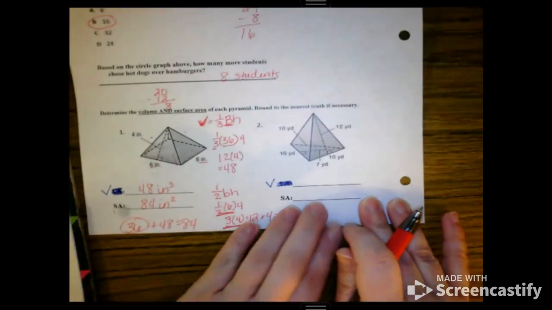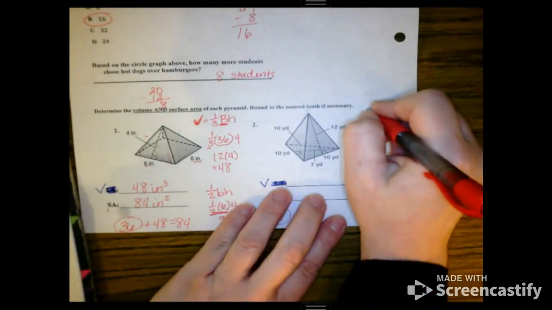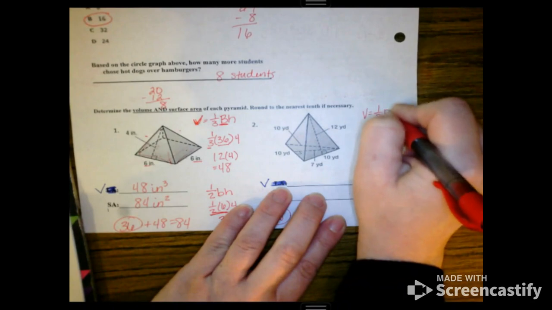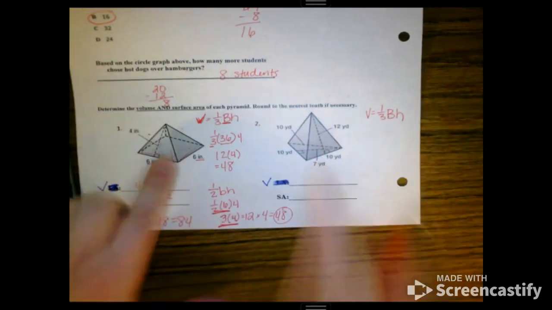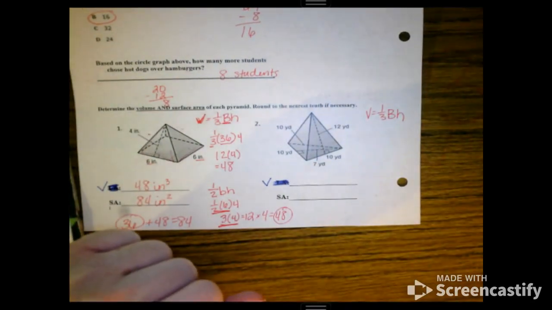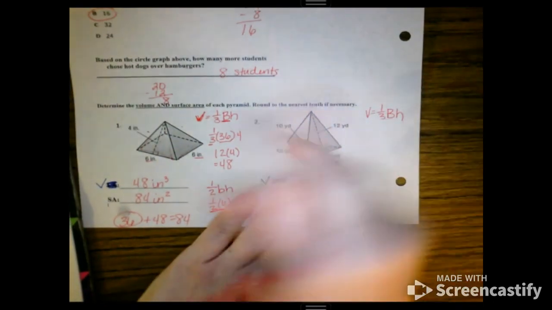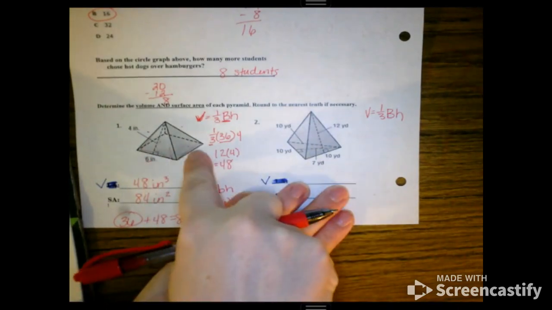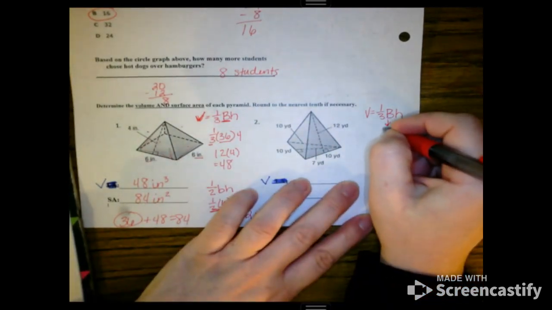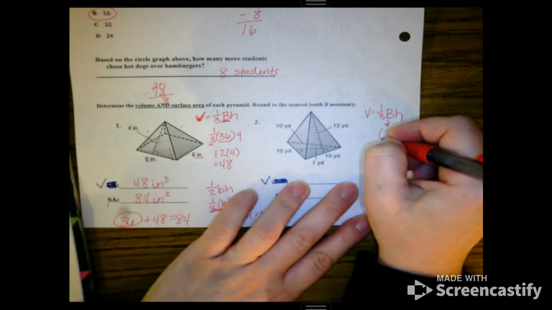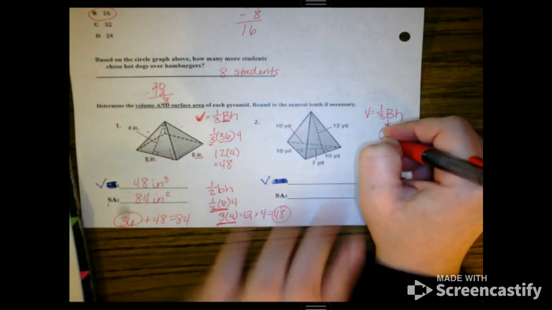Okay, so to find the volume of a pyramid is 1/3 base times height. Now, what is the difference between this pyramid and this pyramid? This one is a triangular pyramid. So what is my base shape? A triangle. So instead of doing base times height like I did here, I have to find the area of a triangle. We did it right here.